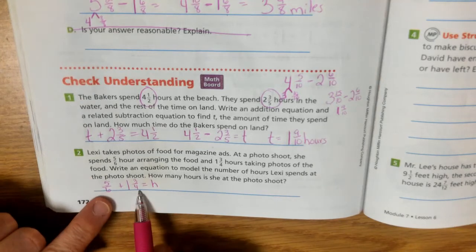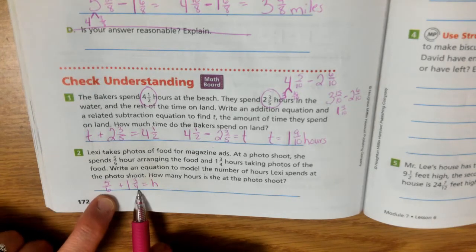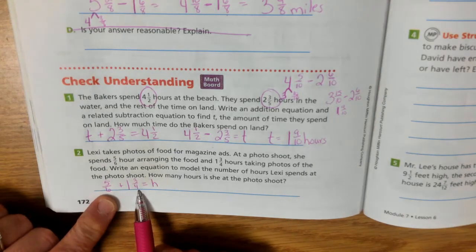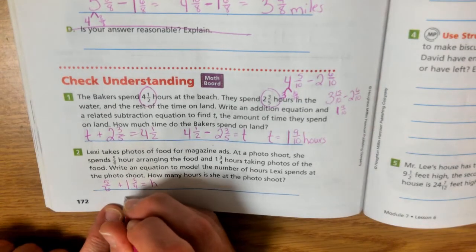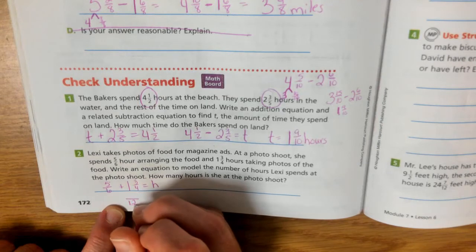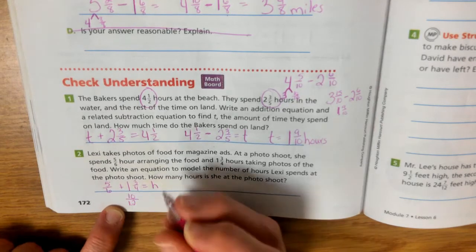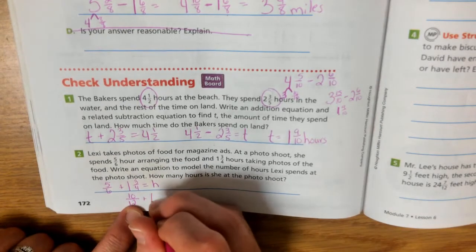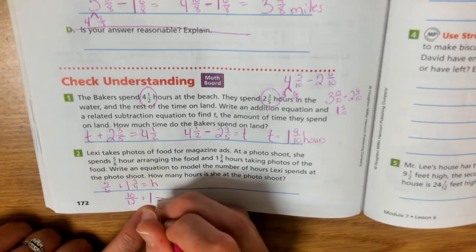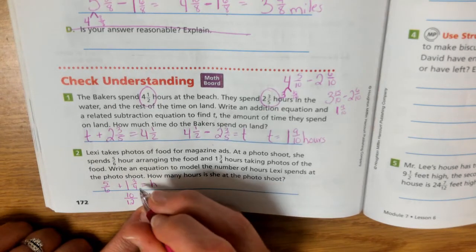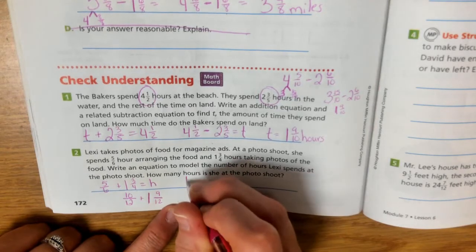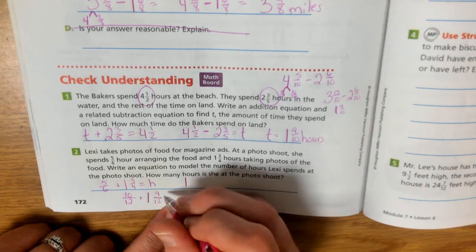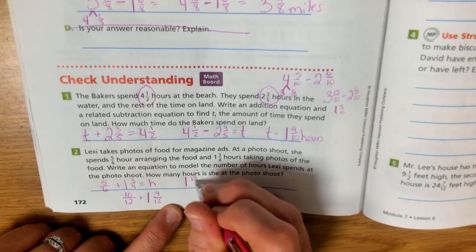So I'm going to rename. What would our 6 and our 4 have in common? I'm going to go with 12. So we would have twelfths down here. So 6 times 2 equals 12. 5 times 2 equals 10. So 10 twelfths. 4 times 3 equals 12. 3 times 3 equals 9. So I'm going to have 1 and 10 twelfths plus 9 twelfths is 19 twelfths.